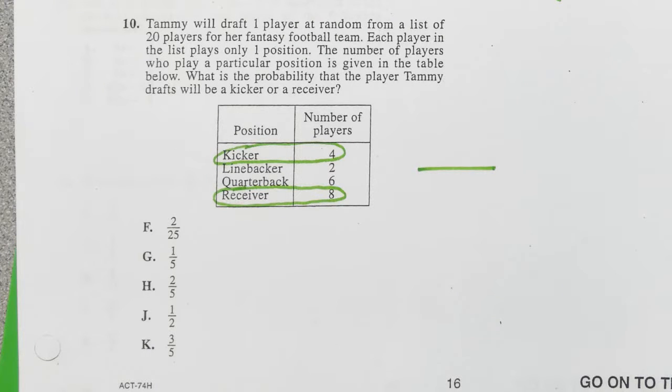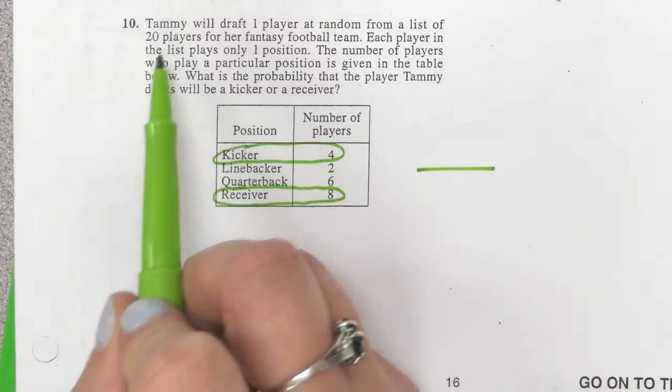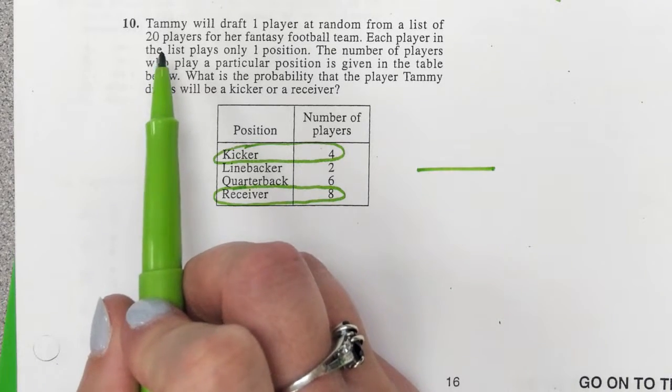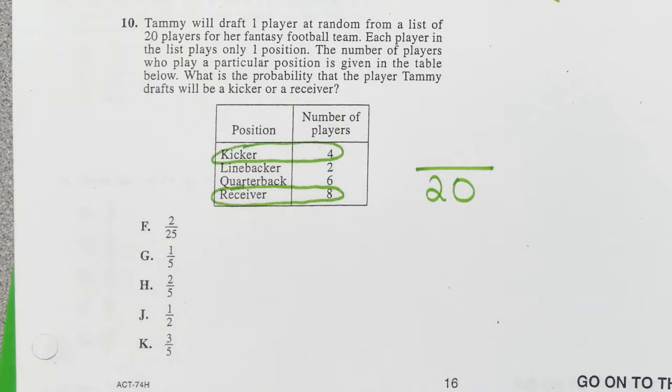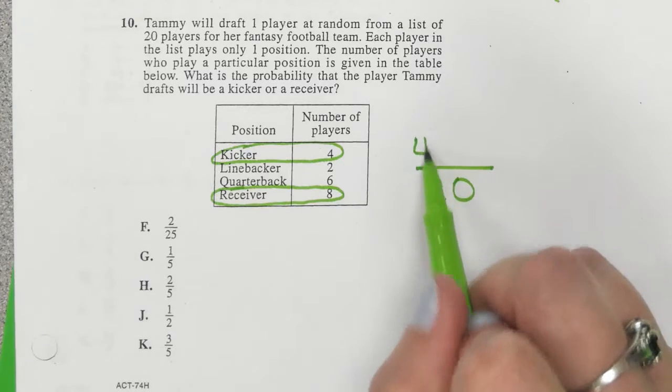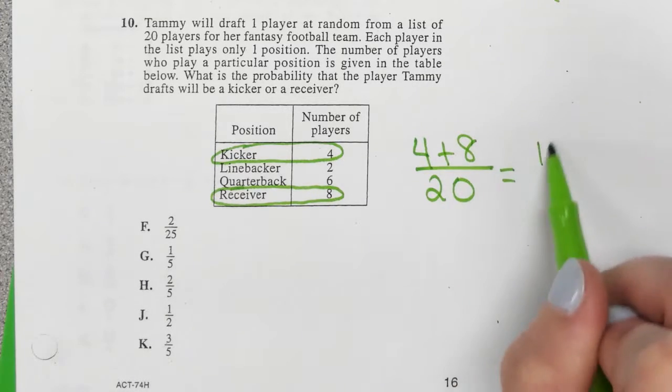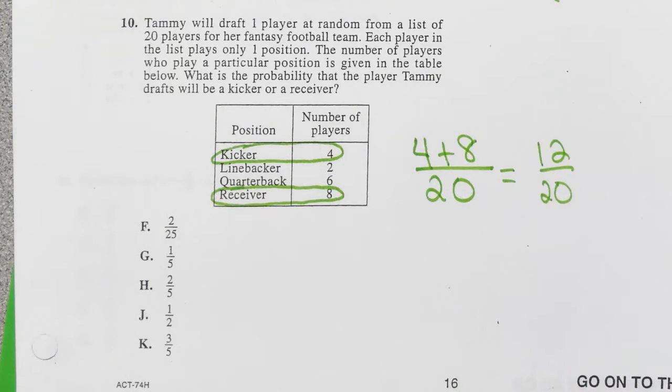Do you see a number in the problem? What do you see? 20 players, right? Don't waste your time adding it up, because it's right there for you. So it's going to be 20. And then how do I find out the probability of those two? You add them together. And that gives you 12 over 20, but those numbers will reduce.